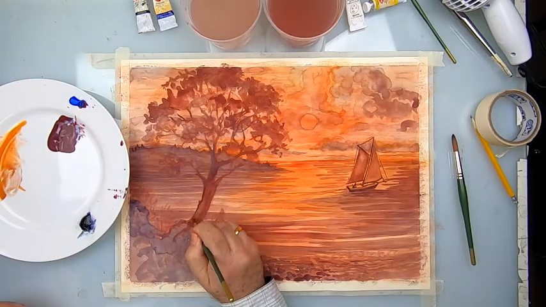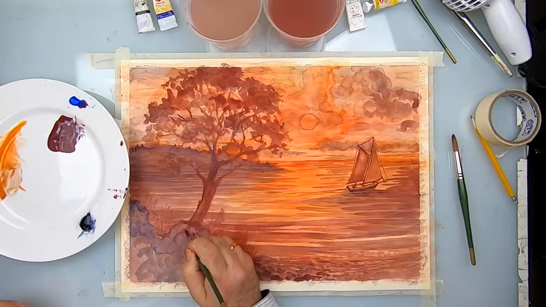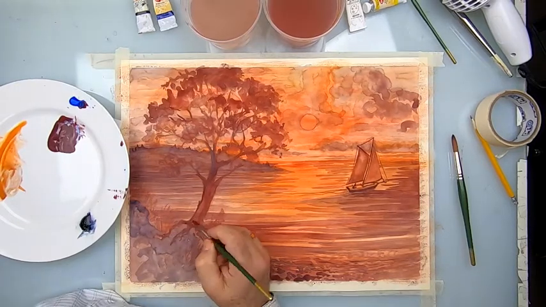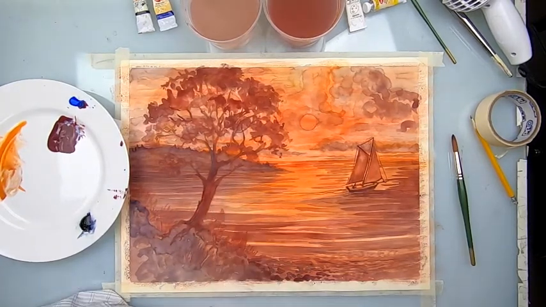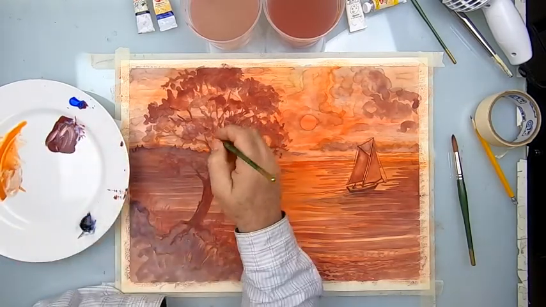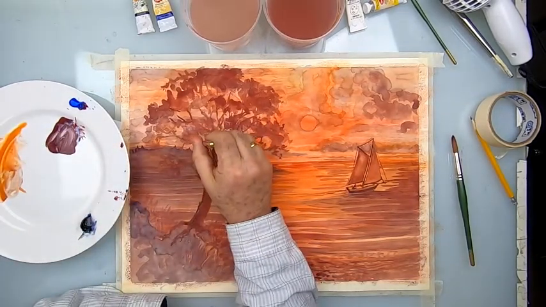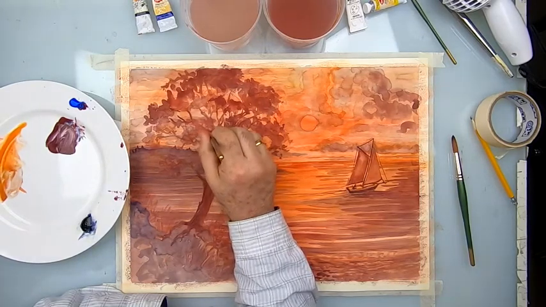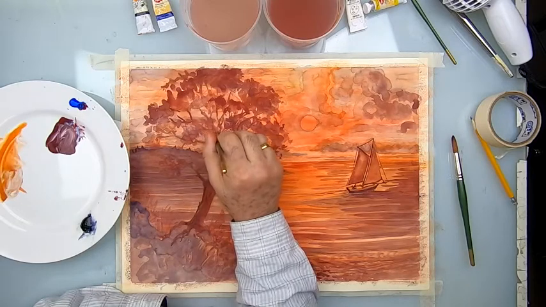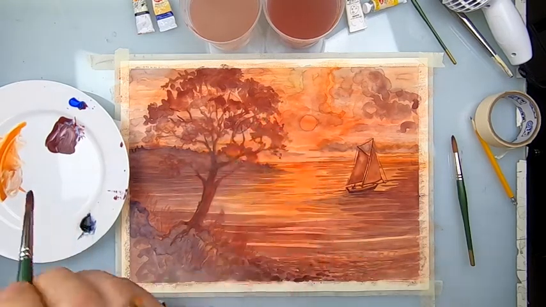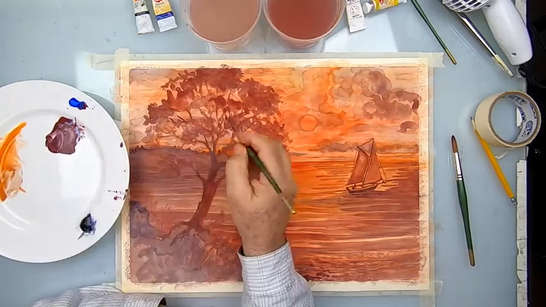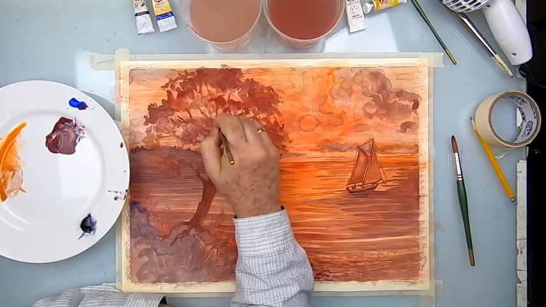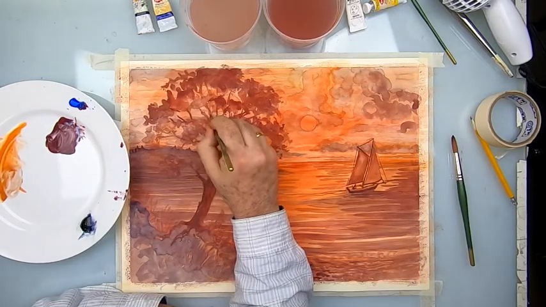And this is where I can add some of the detail, right? And this whole side would be in that darker side of the tree. Always working the branches and the foliage on the darker side of things. Right, as if the sun, see the way the sun's hitting that side, so this is where there's a lot of detail involved.